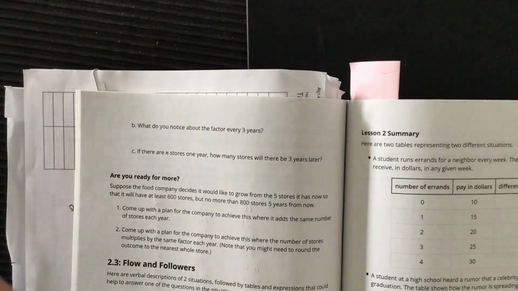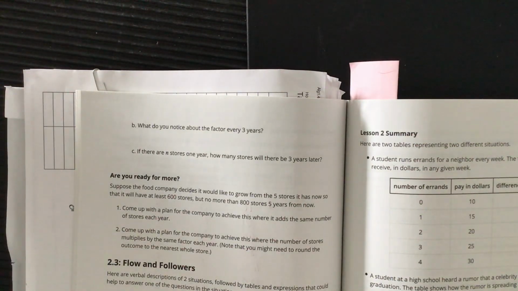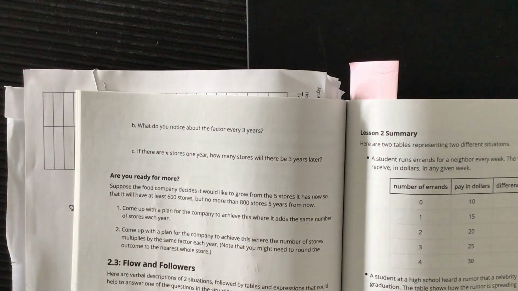What do you notice about the factor every 3 years? What's going on in the population? What happens every 3 years from going from 5 to 40? From 40 to 320.